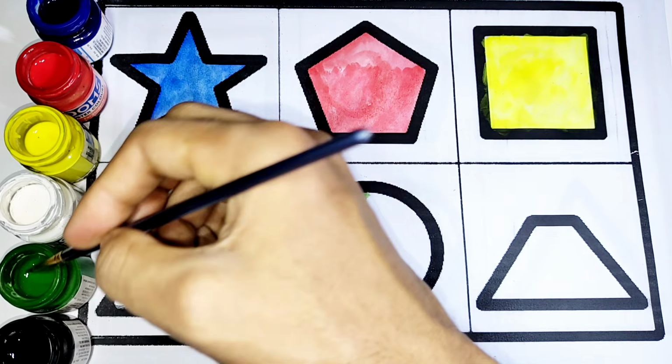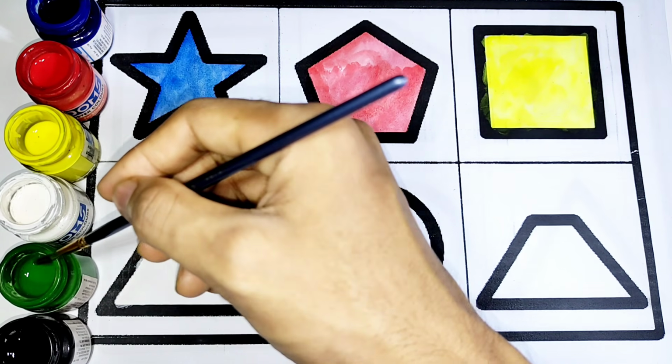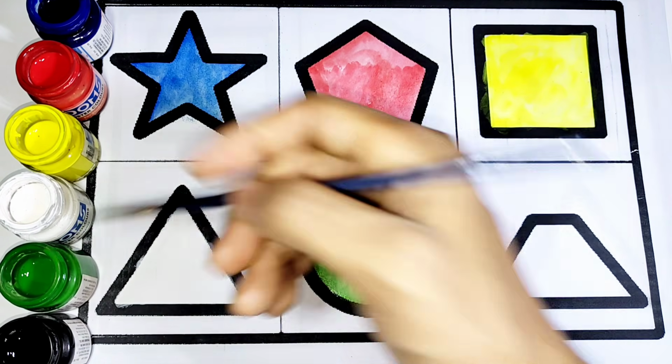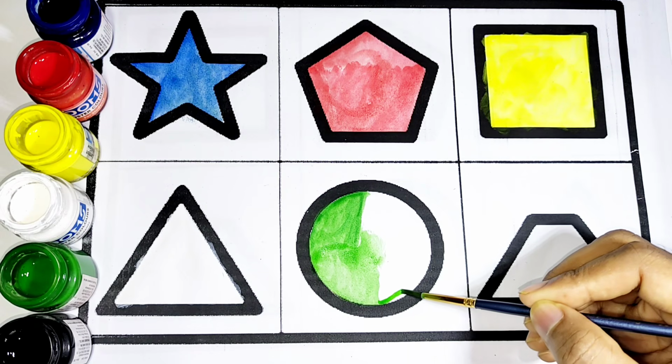Kids, now we are mixing and using the color of green and coloring the shape of circle.